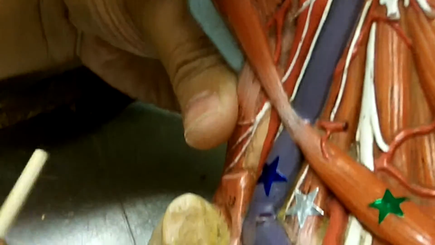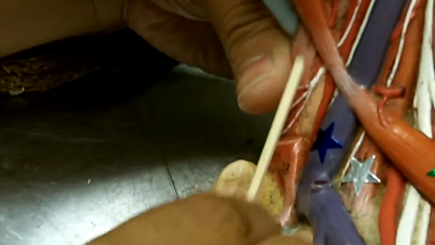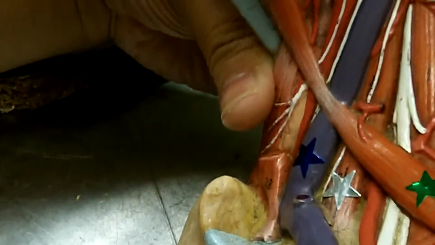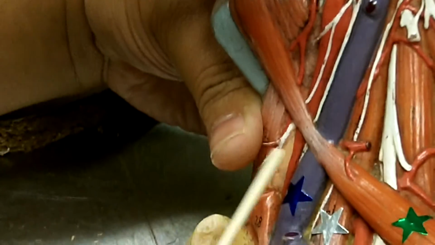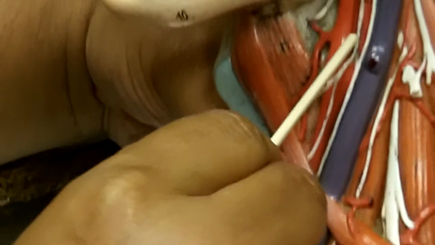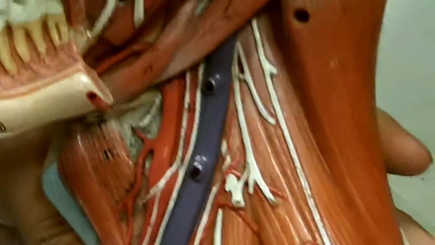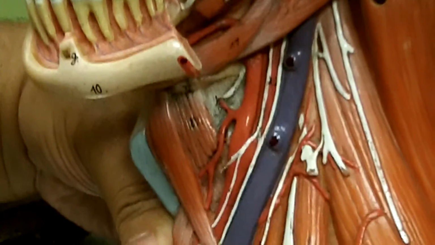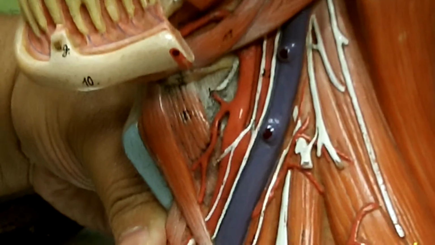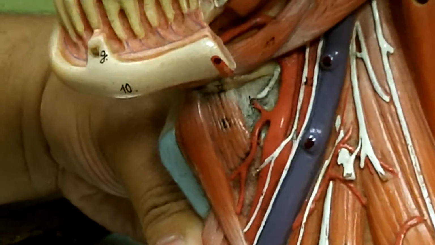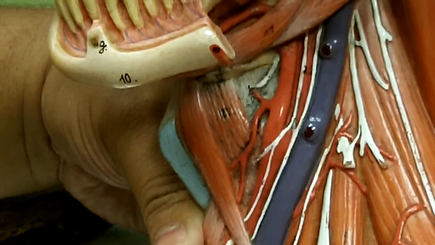So that you have the left common carotid coming up, and as it comes up it's going to split to form the internal carotid and the external carotid. And so you can visibly see the external carotid heading up. The internal carotid goes up, and it is going to form the middle cerebral artery as a part of the circle of Willis, which vascularizes the brain, and it will be found near the pituitary gland.